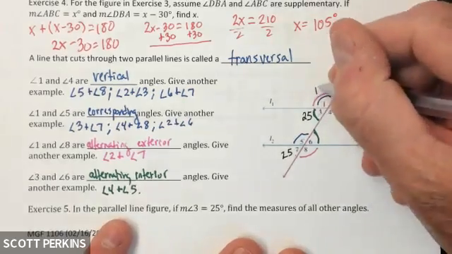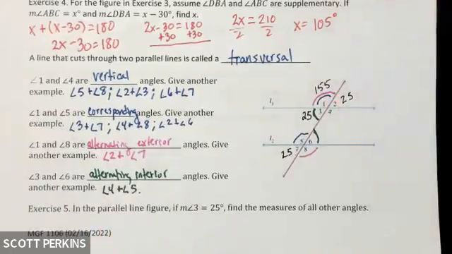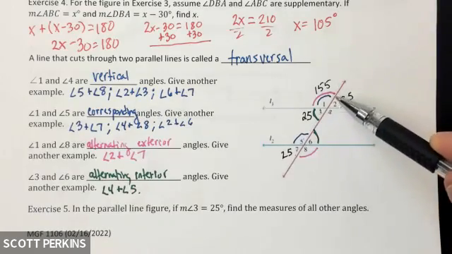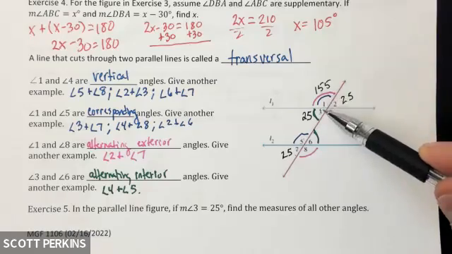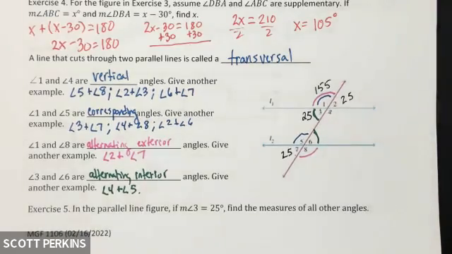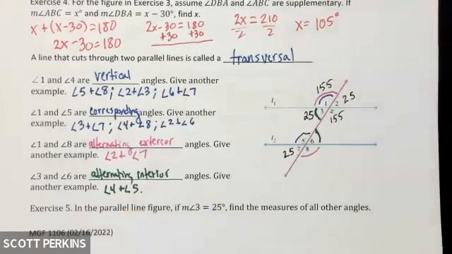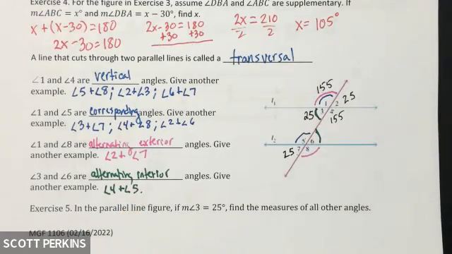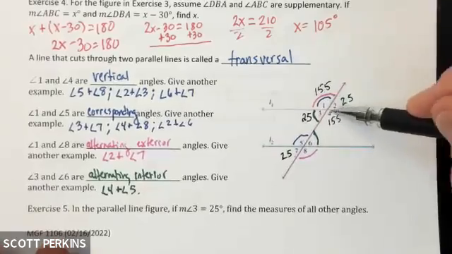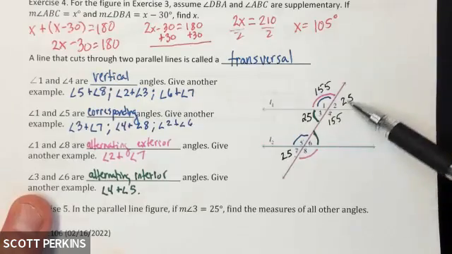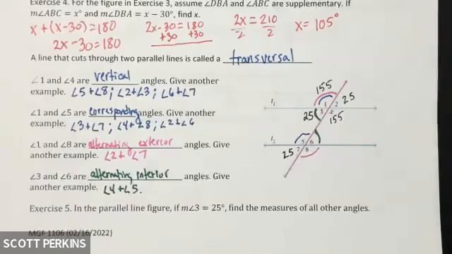Perfect. How did you get 155 for number 1? Yeah, this is a straight line, 180 degrees. So those two things have to add up to 180. Perfect. And so that allows us to find all the rest. So angle 4 would be 155. Why would that one be 155? Perfect. Yes, it's vertical. Or you also could have said it adds up to 180 degrees. So there's multiple justifications for these.